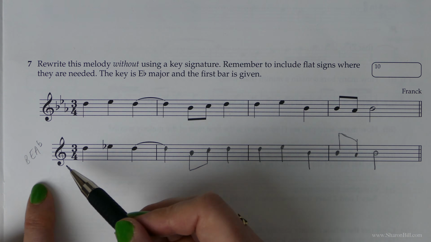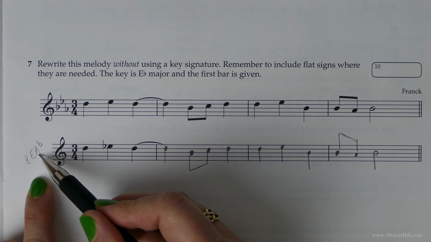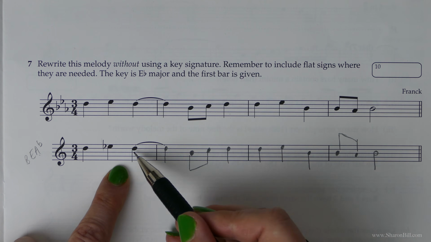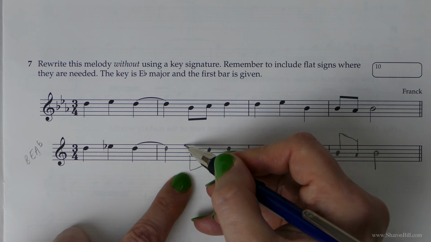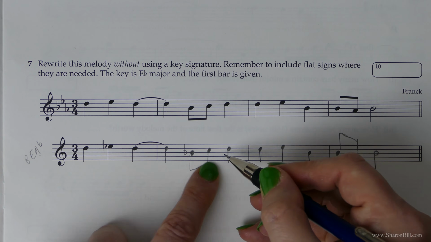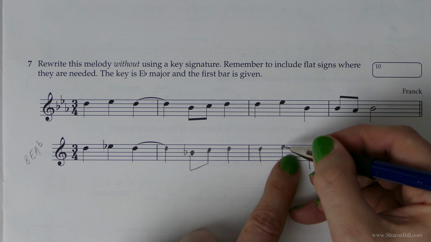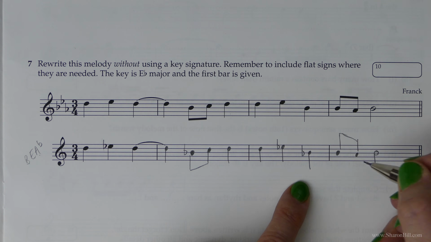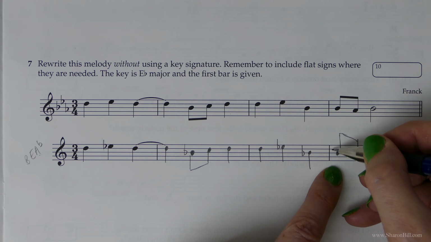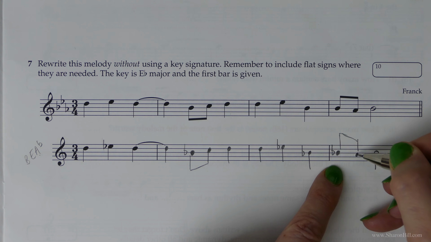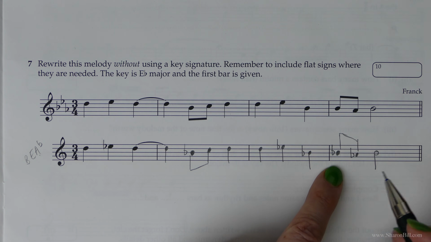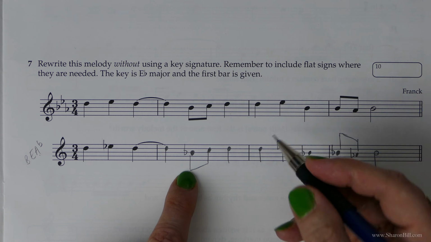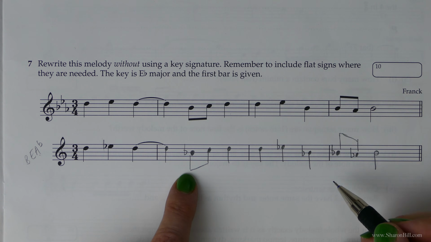Okay, so we've just now got to add B flats, E flats and A flats as accidentals now. They've given us the first one, there's the E flat. So every good boy, there's a B flat. There's an E flat again. There's a B flat. Another B flat. A flat. Now then, remember that an accidental lasts for a whole bar and then the bar line cancels it.